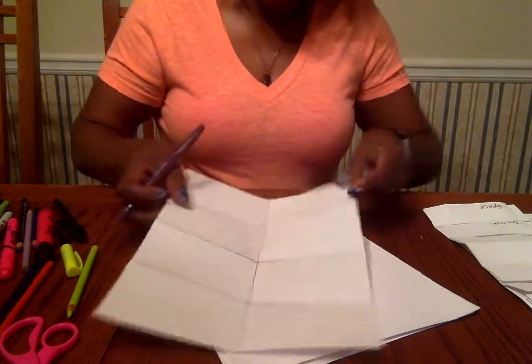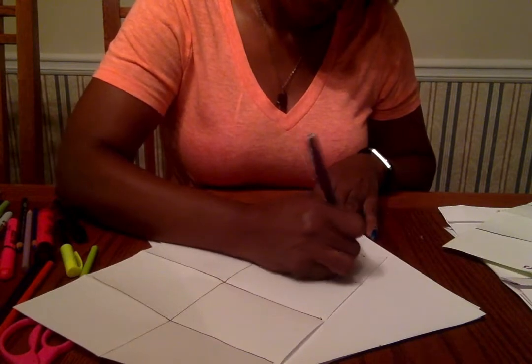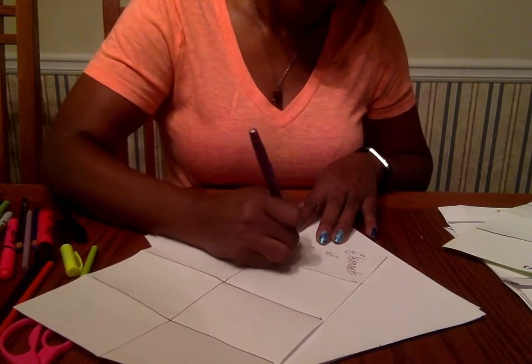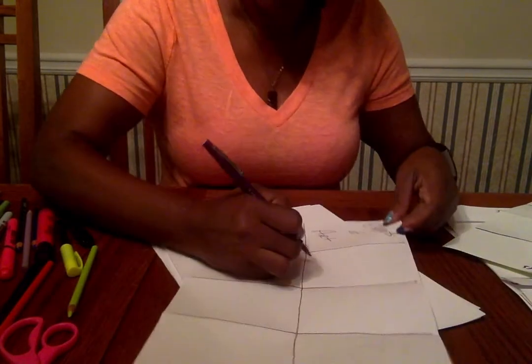And on this one, I worked the long or tall way. This time I'm going to change it. We can do it this way. Elements of art. And you can write your elements either at the top or the bottom or the middle. It doesn't matter.